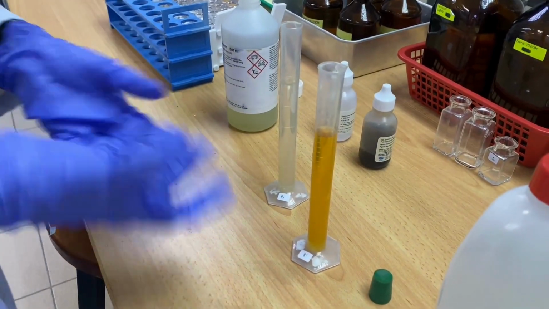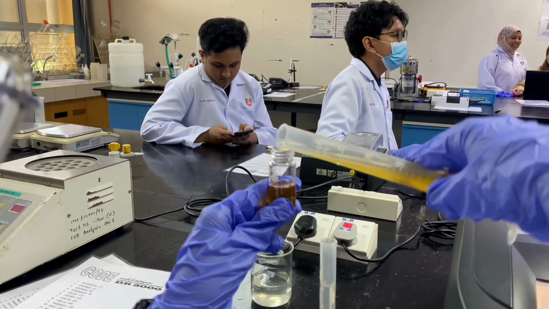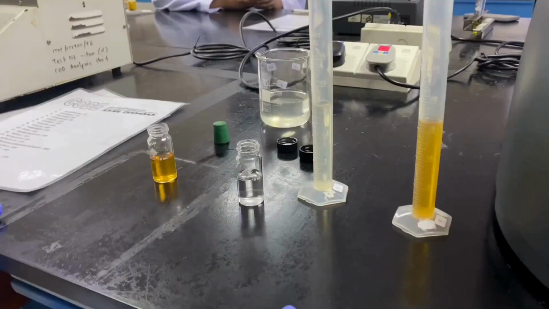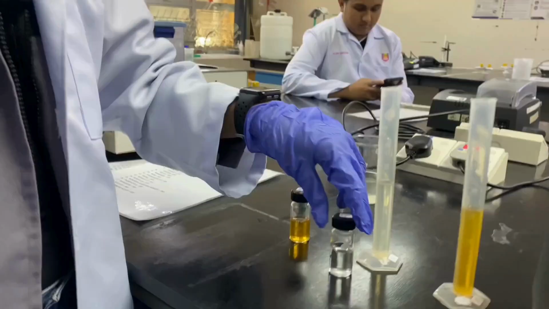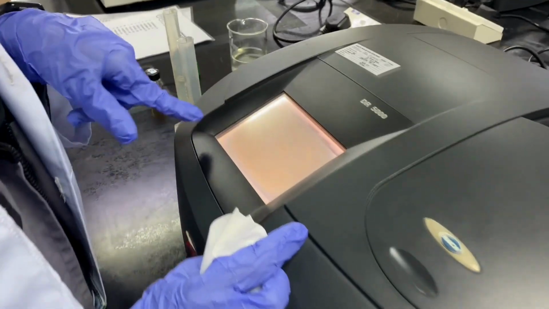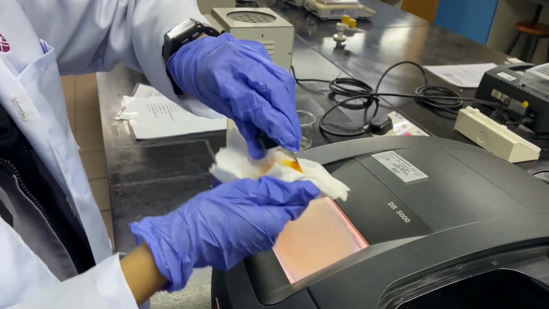Set 1 minute for reaction time. After that, fill 10 ml into the 10 ml sample cell for the blank and water sample. Set the spectrophotometer to the ammonia Nessler program, then wipe the prepared blank sample, insert it into the cell holder, then press read, and repeat the same step on the water sample.